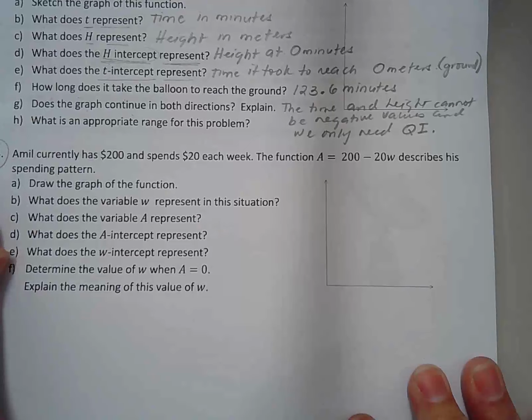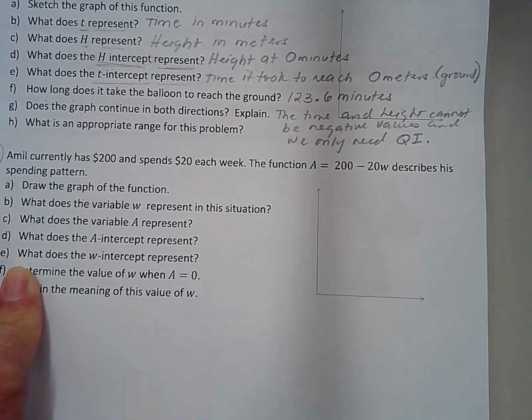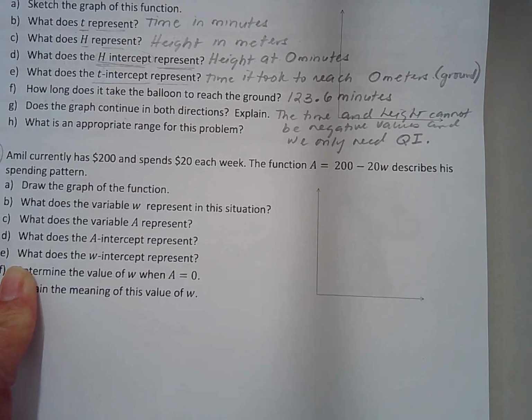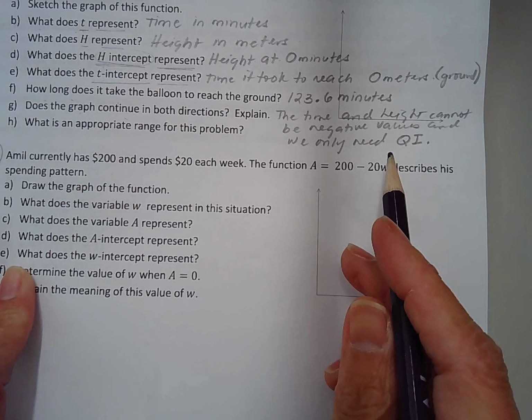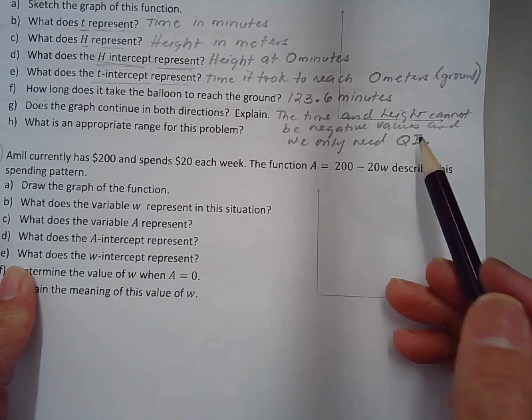Because if the x value, or the time value, can't be negative, that crosses off quadrants 2 and 3. And the y value, which is the height value, can't go negative, so that crosses off quadrants 3 and 4. So we're only really left with quadrant 1, okay? Because this is a context, there's meaning to the situation. We can't go negative time and we can't go negative height. Negative height will bring us below the ground, and we don't want that.